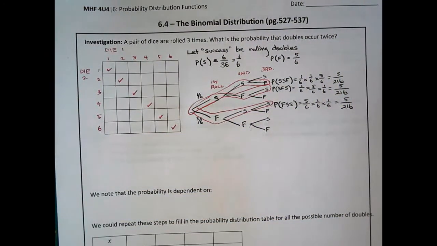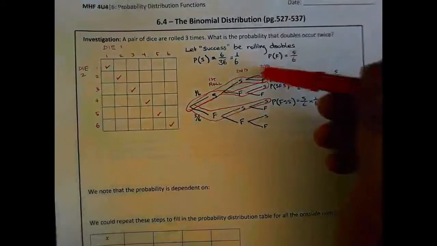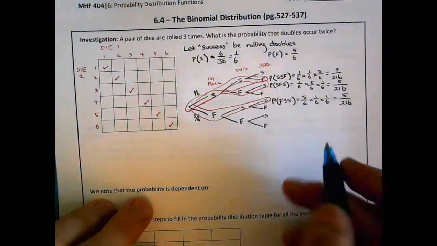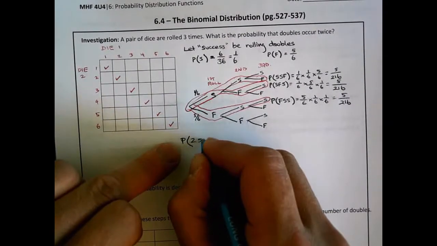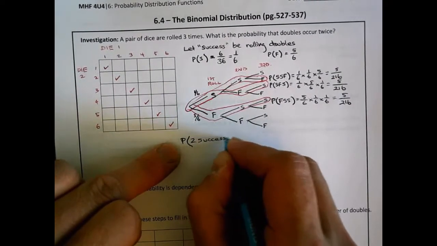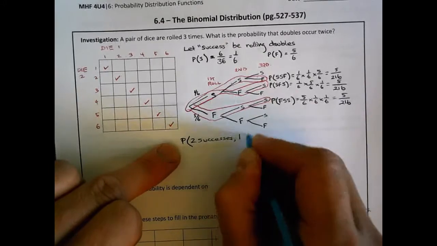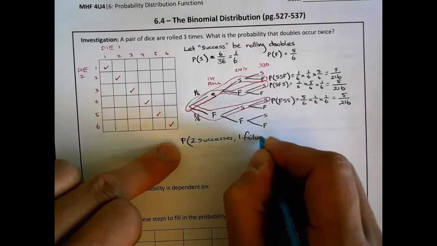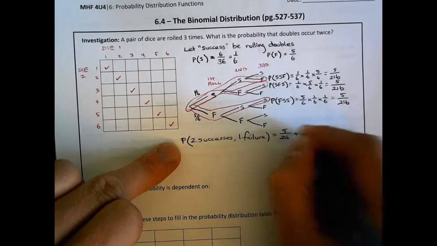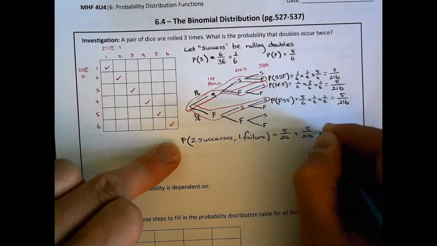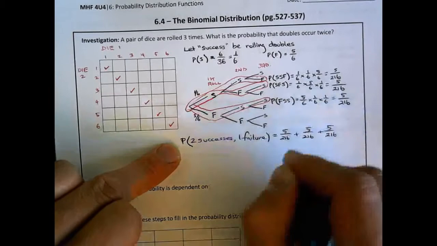So for the probability of this or this or this happening, I'd have to add up those three probabilities. So the probability of having 2 successes and 1 failure is 5 over 216 plus 5 over 216 plus 5 over 216.